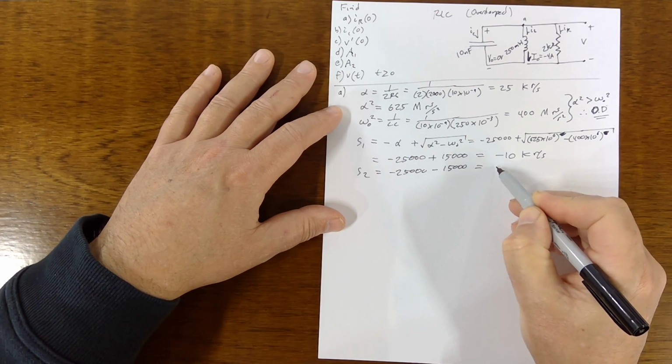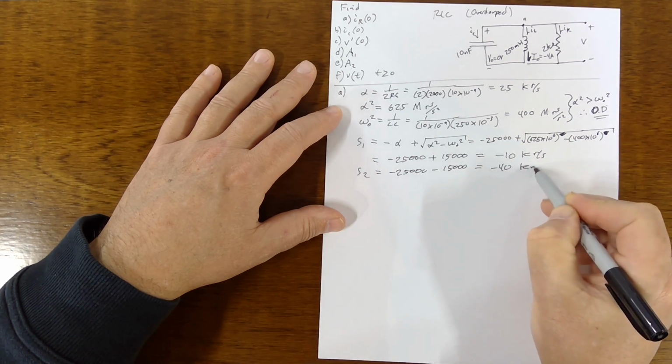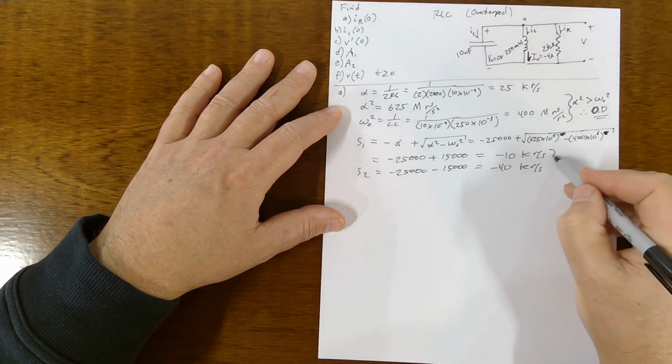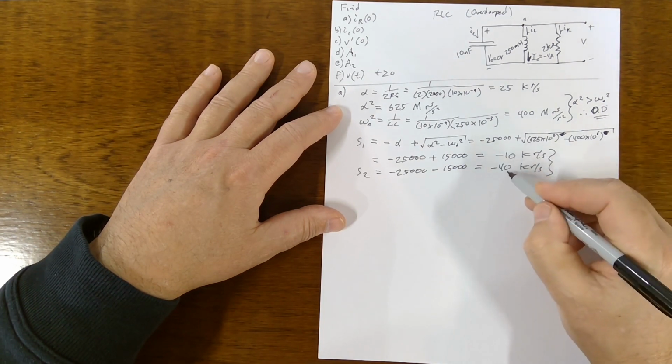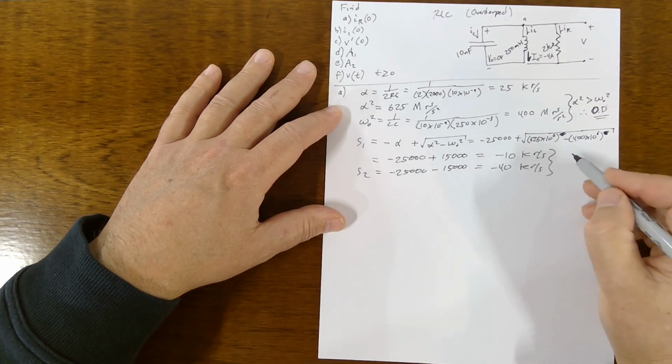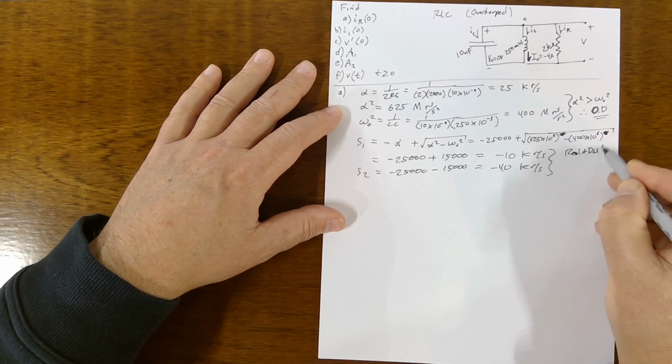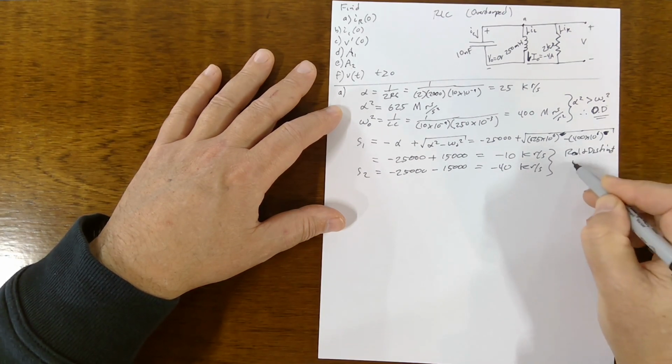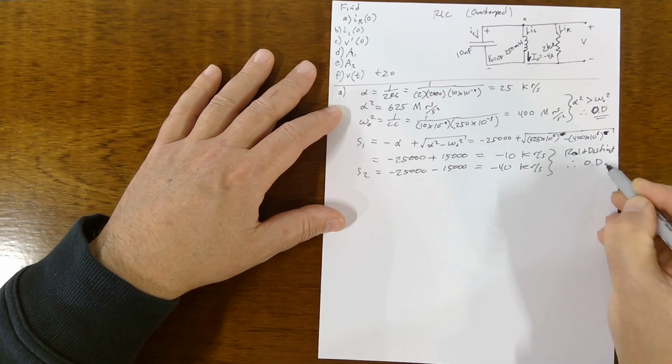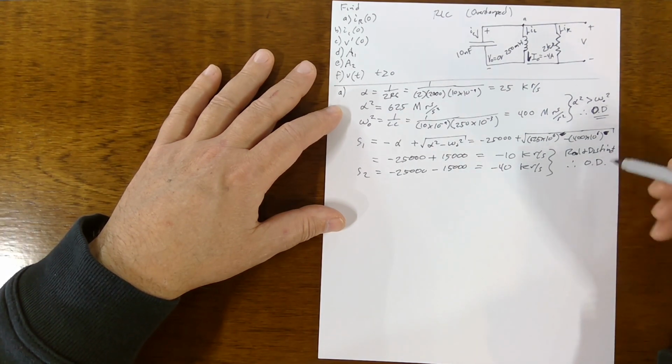So it's minus 40 kiloradians per second. Okay, these are real numbers, right? 10 and 40 are real numbers, and they're different. So this is real and distinct. Therefore, this is overdamped. So this is the second way to know that it's overdamped.